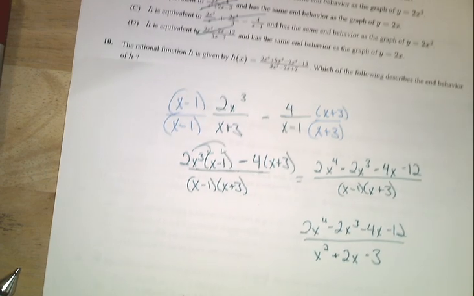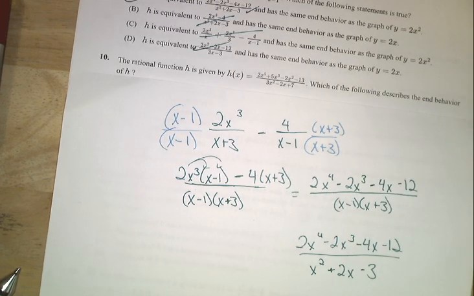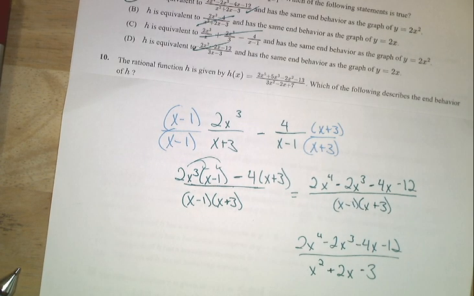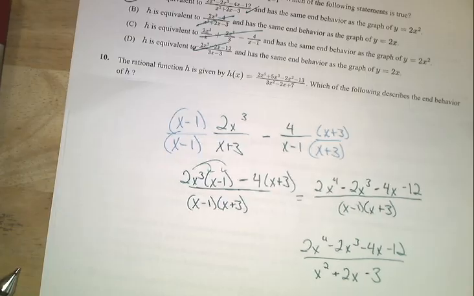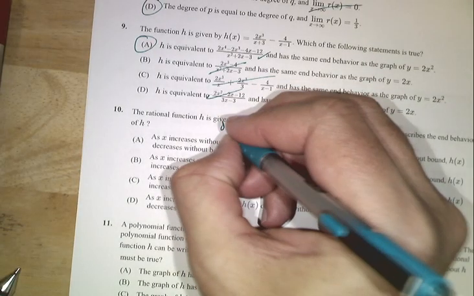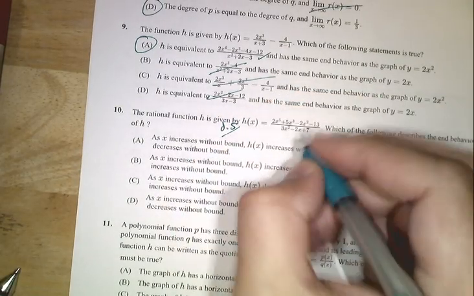The rational function h is given by h of x equals that thing. Which of the following describes the end behavior of h? So end behavior is going to be degree over degree. Don't need this anymore. So this is degree 5 over, that is a degree 2.